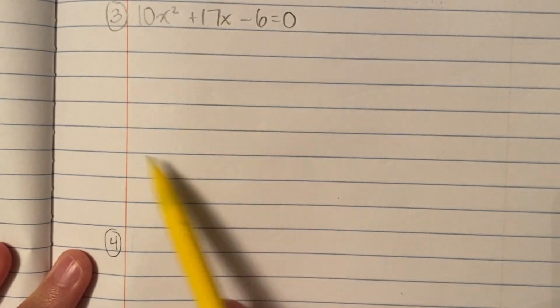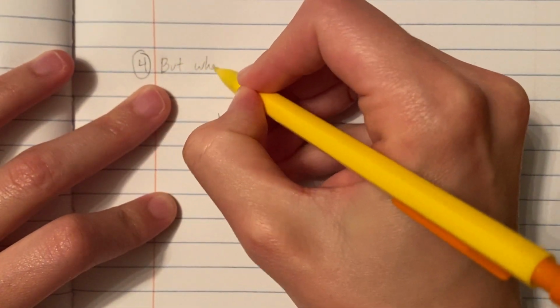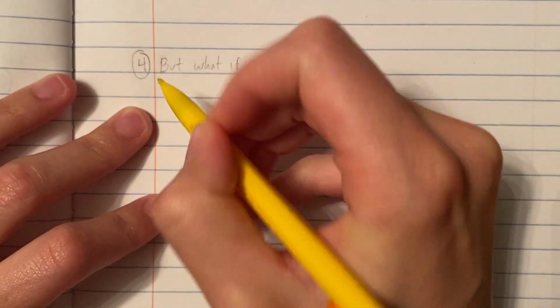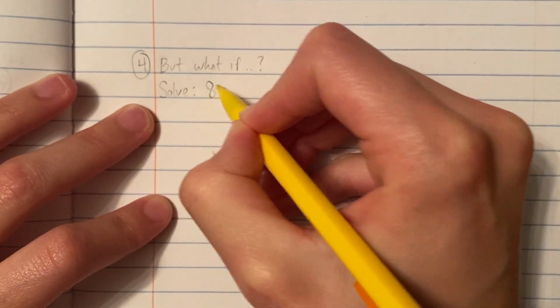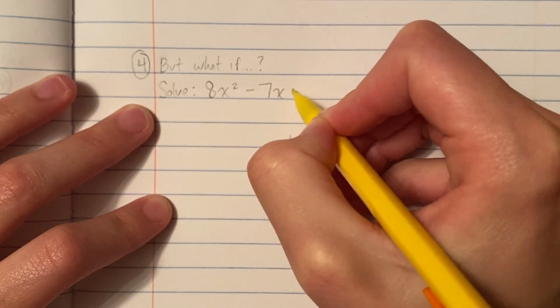I am on page 97. I'm right below your work on number 3. And we're going to just take a look at one possible situation. Okay, so here is our problem. And we're just going to see what situation we run into here that's going to be a little bit different than what we're used to.